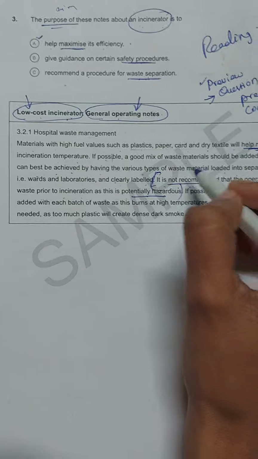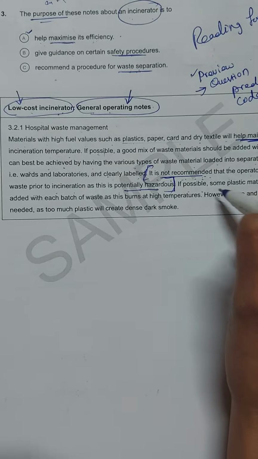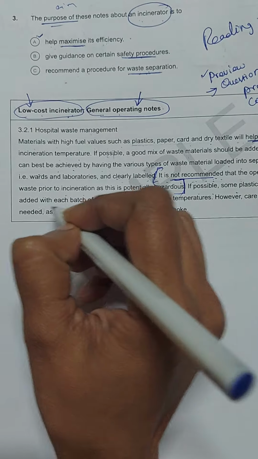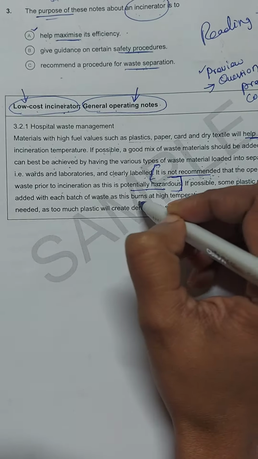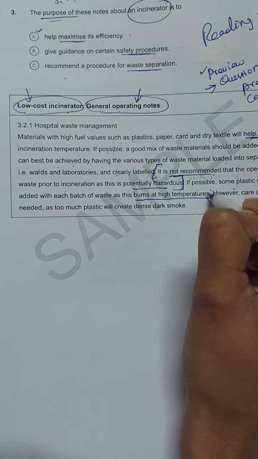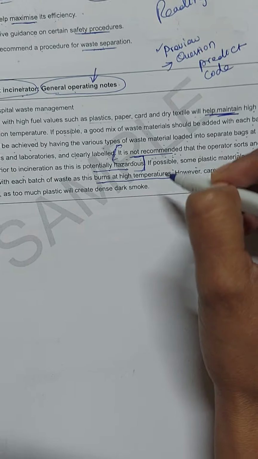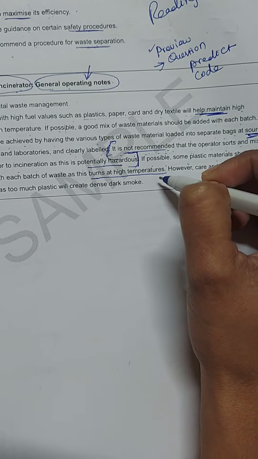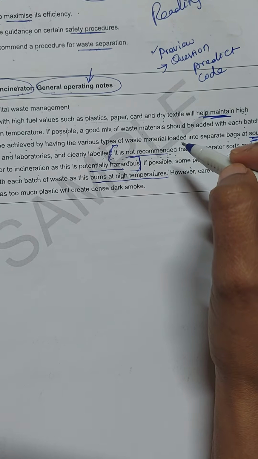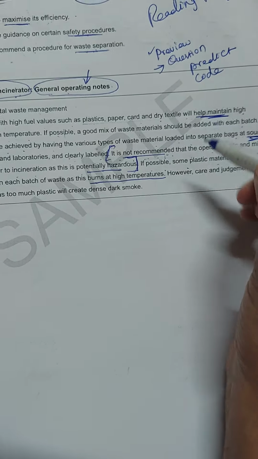Both are in this line, so I cannot go for B and C. If possible, some plastic material should be added with each batch. They mention here burns at high temperature again. So whatever they have mentioned here as a suggestion or recommendation is mainly to help maintain high temperature in order to burn waste, right?